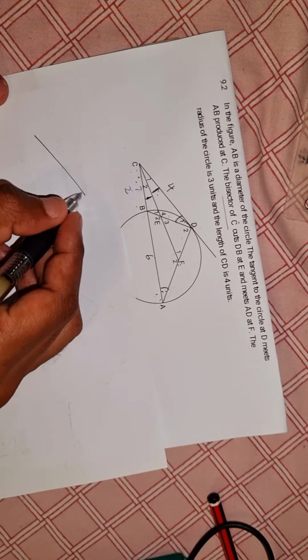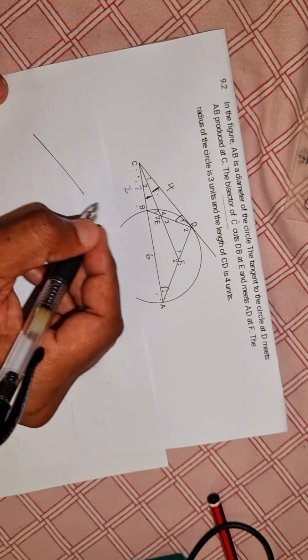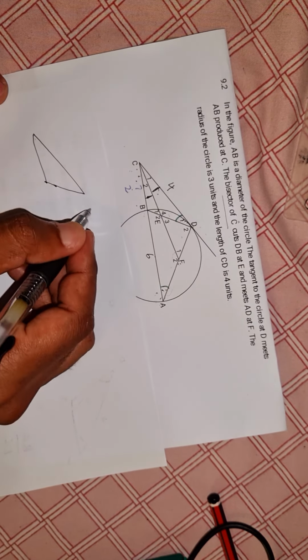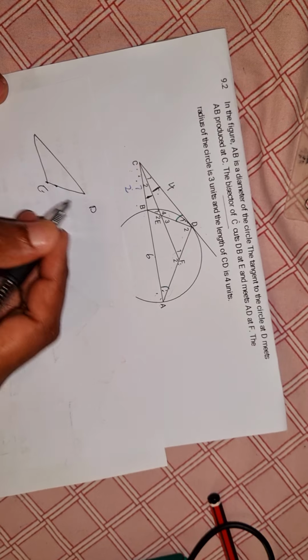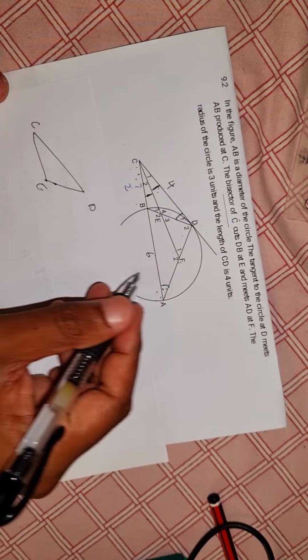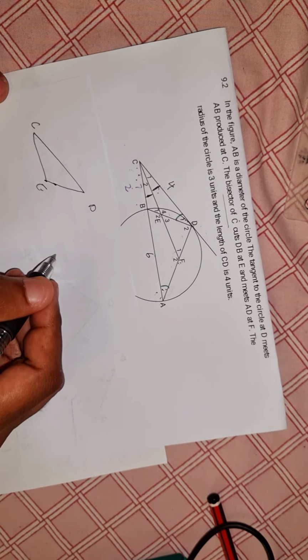So DEC, we have this, we're going to call this D, this is E, this is C, and therefore we have this triangle which is AFC.